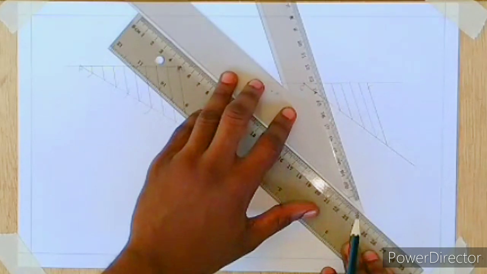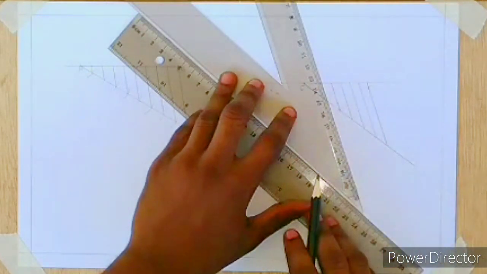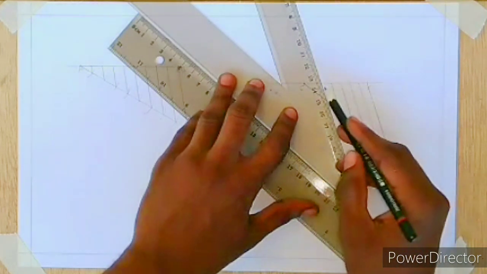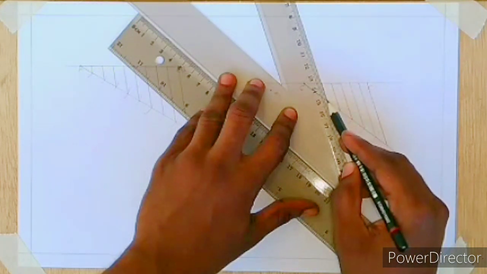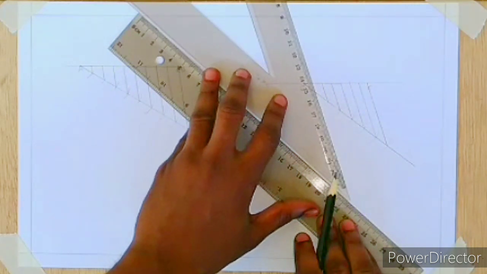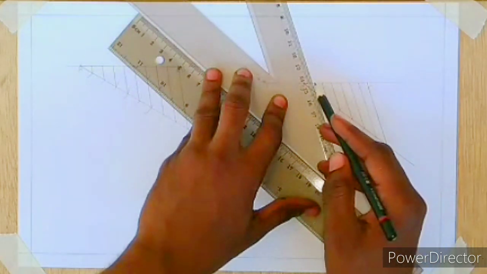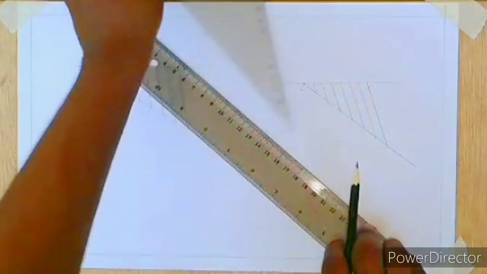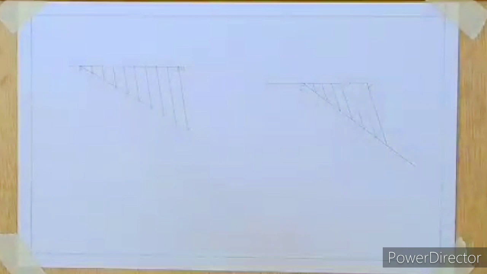Like that. And you go like that again. You go to the last one. So there you have it. The line has been divided into 7 equal parts.